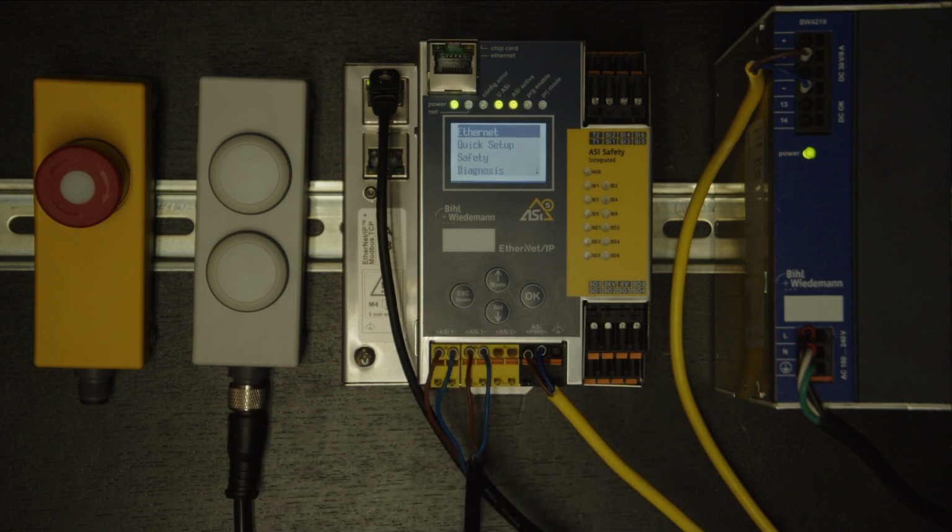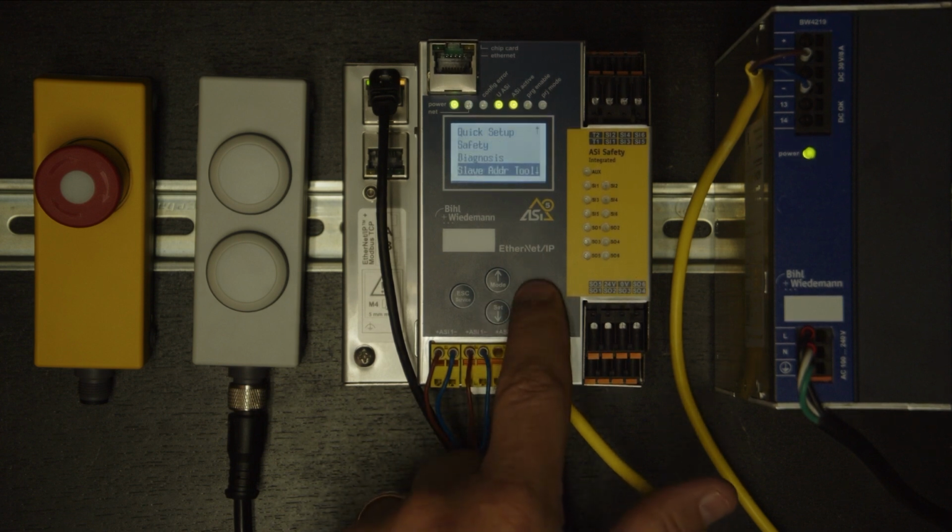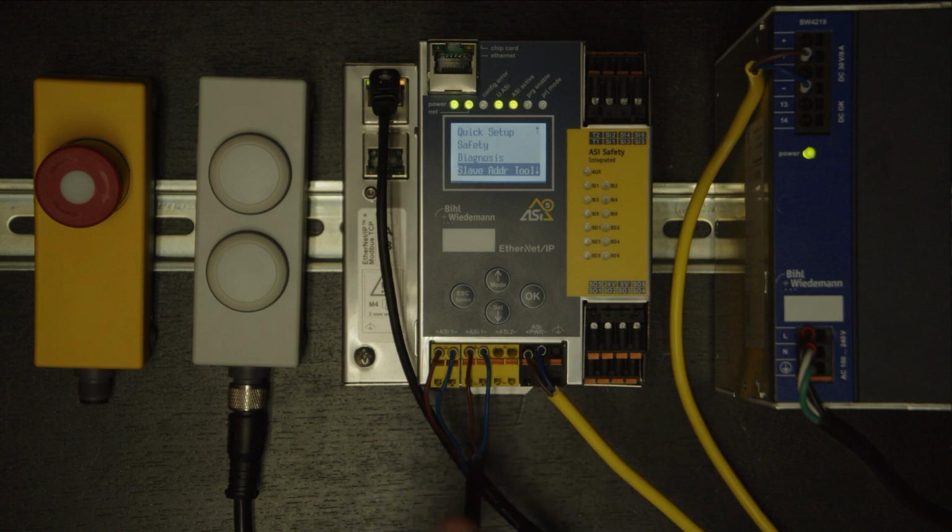Next, let's go ahead and add some devices to the network and address them from here. I'm going to use the slave addressing tool, so I'm going to select that choice. Now, there's a lot of ways I can set slave addresses of ASi devices. I can do it from the software package.